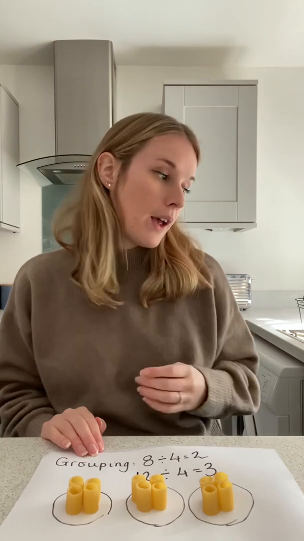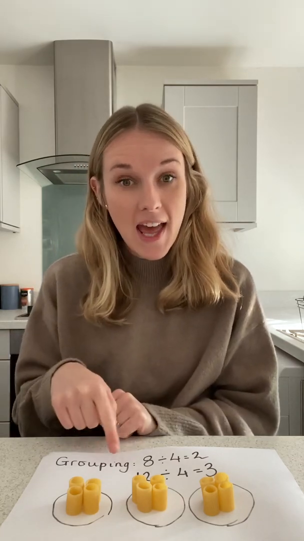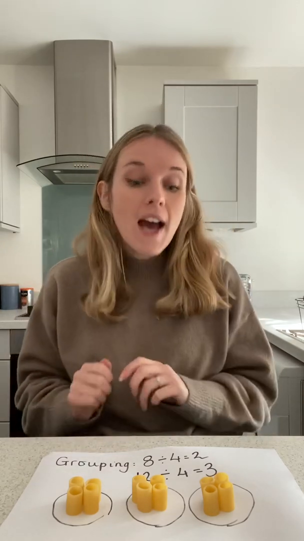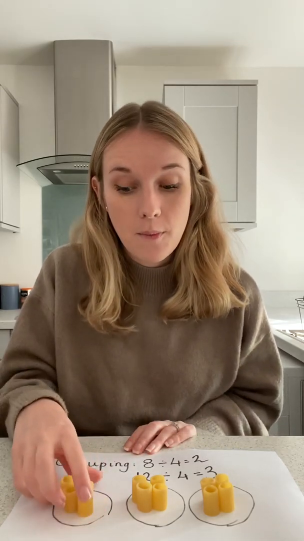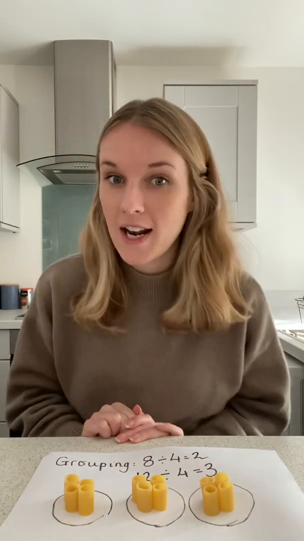So today you'll be looking at dividing by 4 and exploring using both of those methods, the sharing and the grouping. Top tip to remember to help you: when you're sharing, the answer will always be how many each person or plate or bag has got. Okay, so how many each person has got. And when you're grouping, the answer will always be how many groups that you've been able to make. Okay, brilliant.